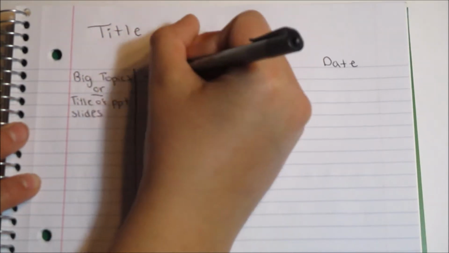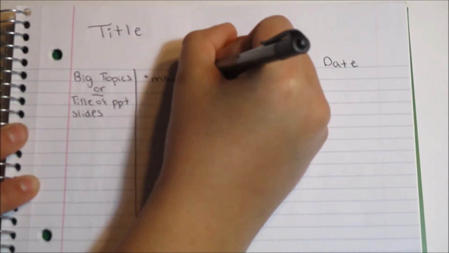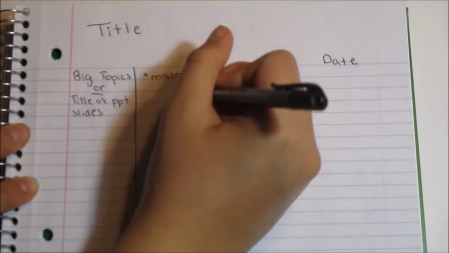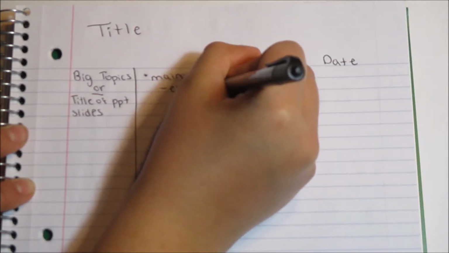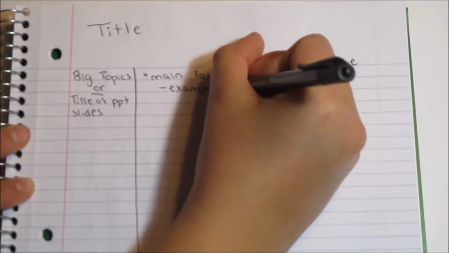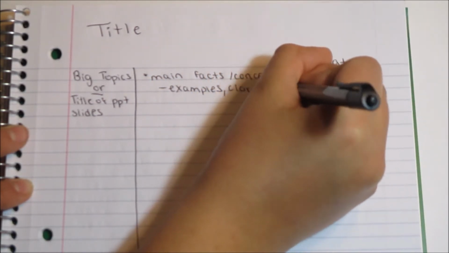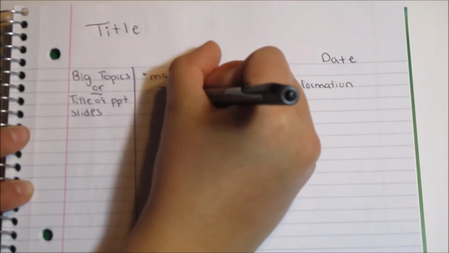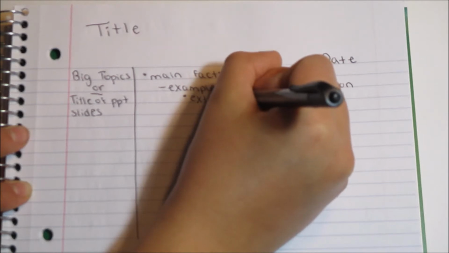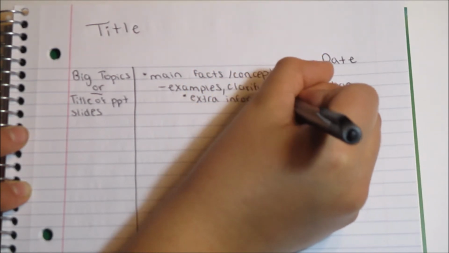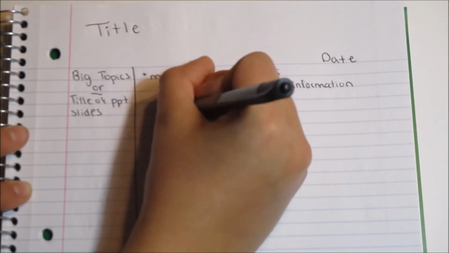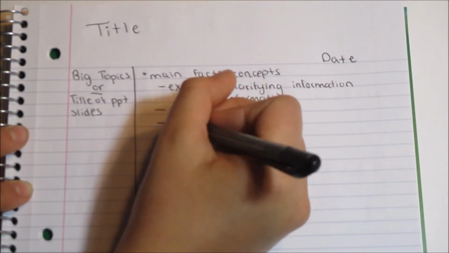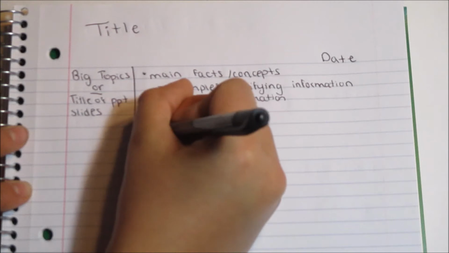The right side of the line is where I do most of my note taking. So I start by writing a dot and then any main facts or concepts. Below that I will indent a little bit and write a dash, and there I can write examples or clarifying information about the main fact or concept. If I have further examples or extra information, I will draw another dot under the dash and continue writing there. Then I continue with other main facts or new examples.